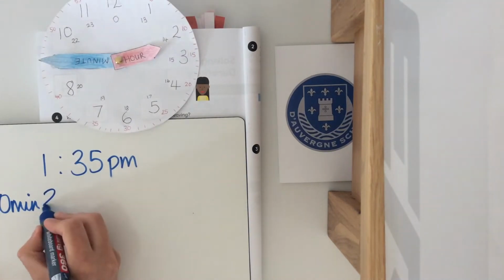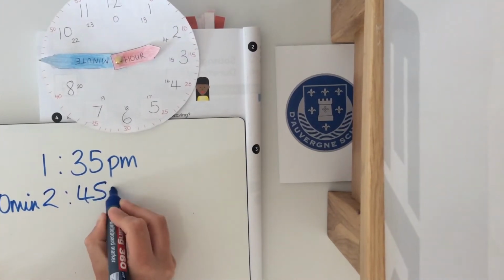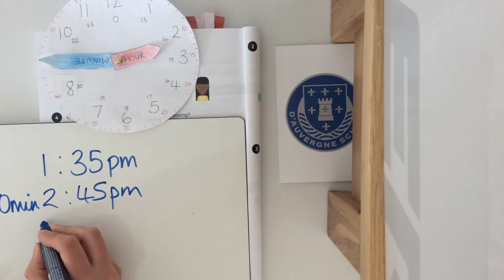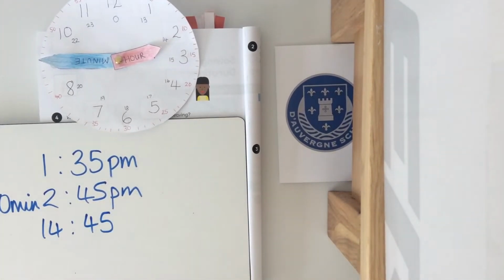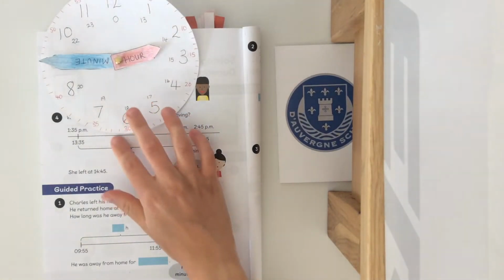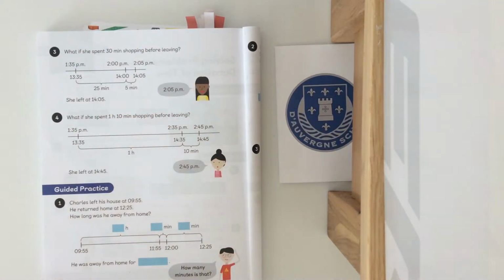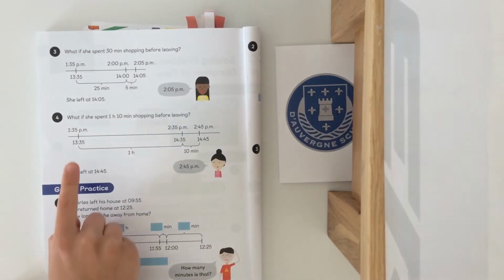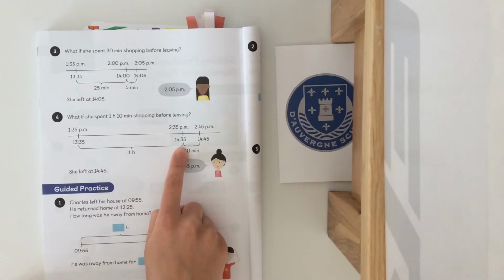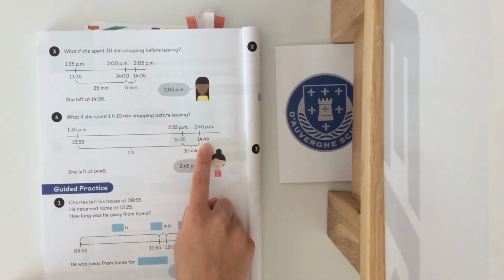So in 12-hour time, it would be 2:45 p.m., or in 24-hour time, it would be 14:45. It's another possible time she could have left the shopping mall. Okay, so you can see here they've been using a number line to work it out. They've added an hour and then they've added the 10 minutes.